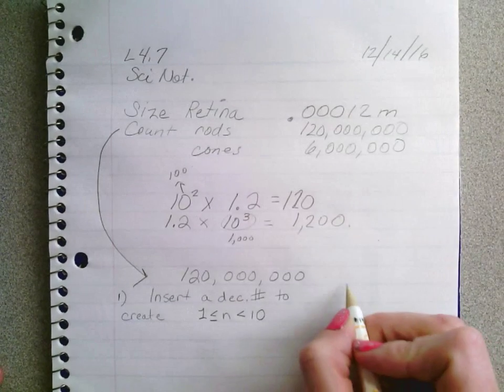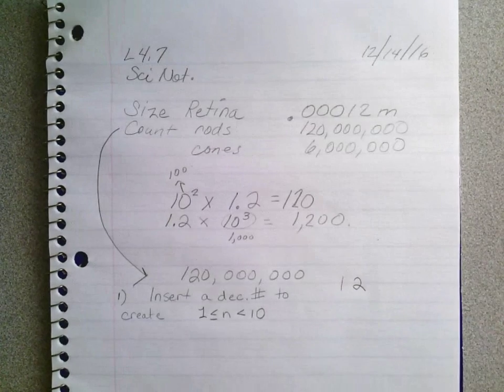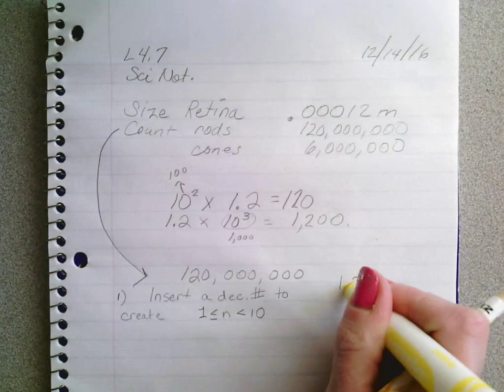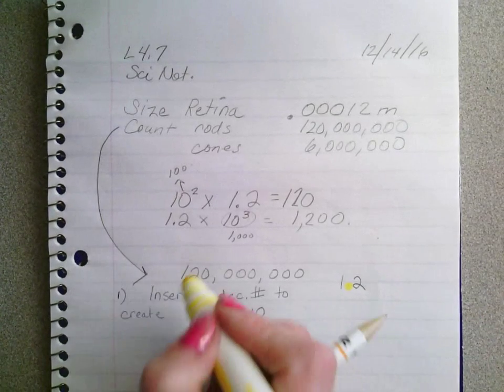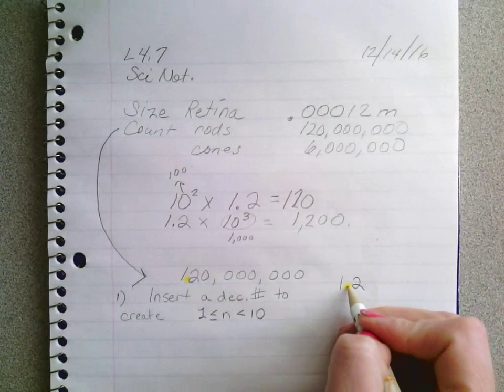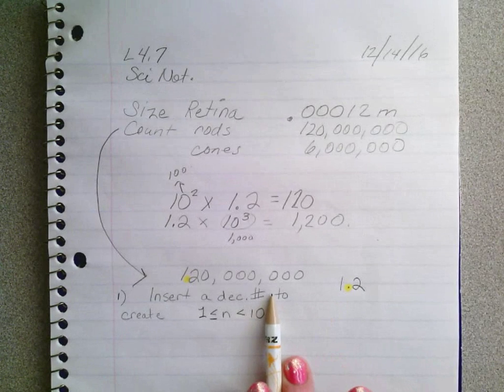So I would insert a decimal between the 1 and the 2. Okay? Right about there. Now clearly 1 and 2/10 is not the same as 120 million.